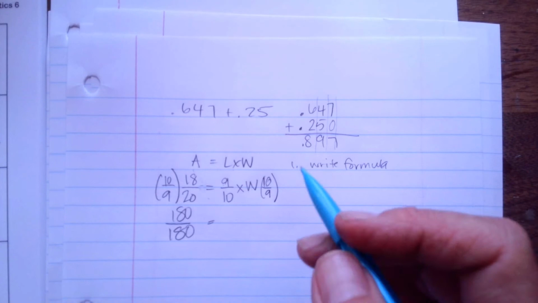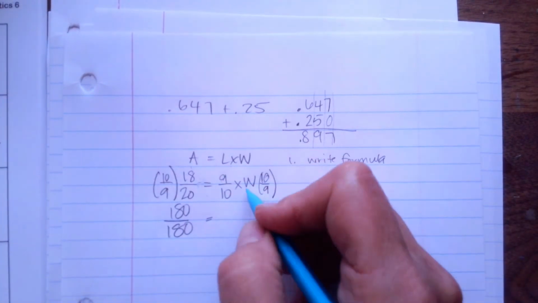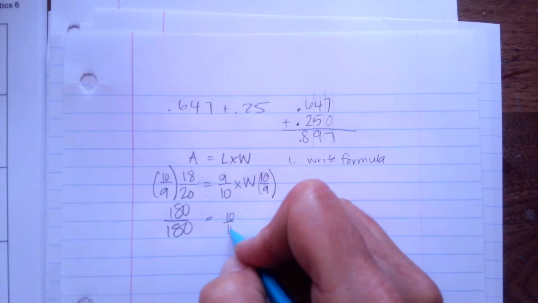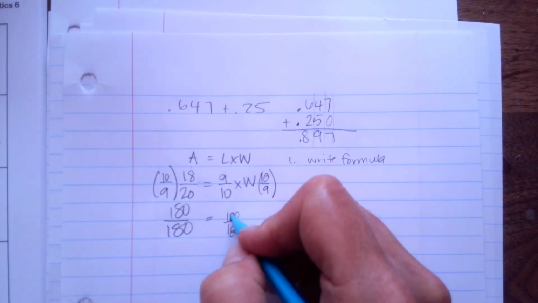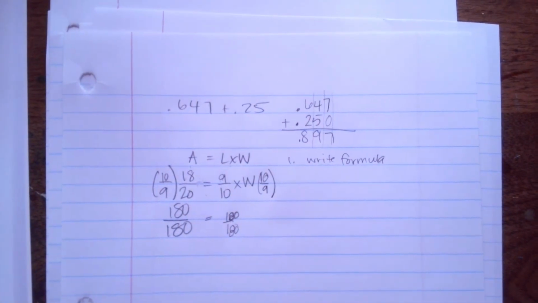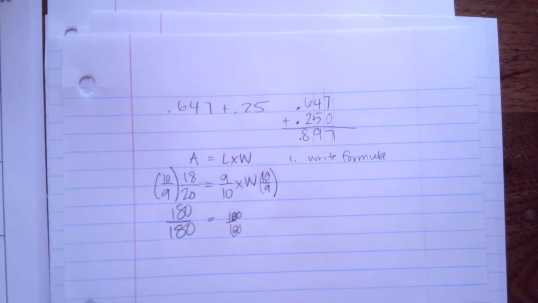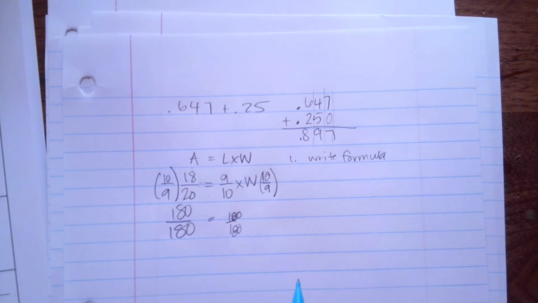So the length is 9/10 and the width is 10 over 10, or 180 over 180. All right, next one. Can I write down the formula for the triangle?